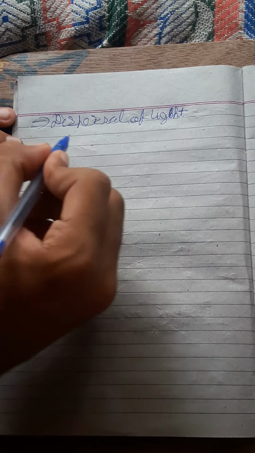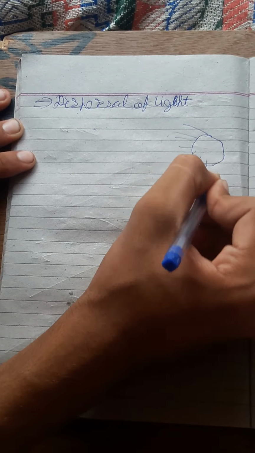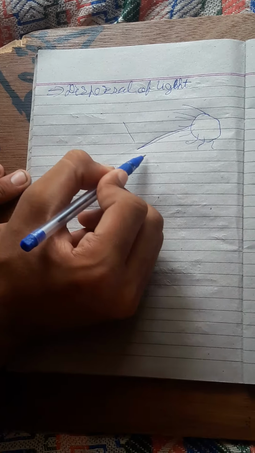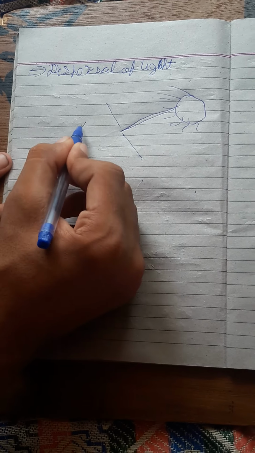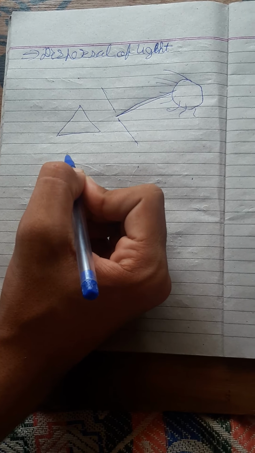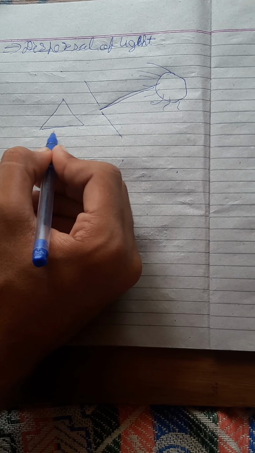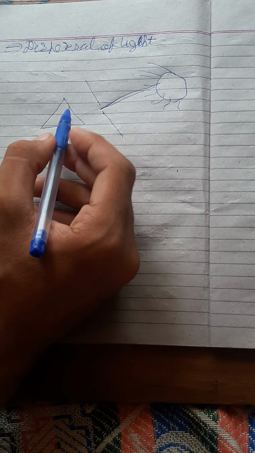Let's see. It's science. To find out, let's first conduct an experiment. In this experiment, we will take sunlight. This is our sun here, and from it we take one sun ray coming. To this you can place a cardboard with only a tiny opening, and you place a prism. So what is a prism? A prism is a triangular structure made up of glass. And you can take a screen.